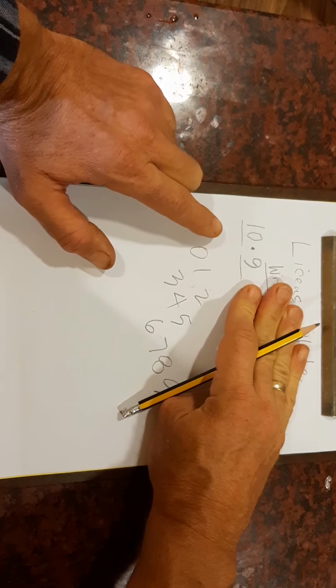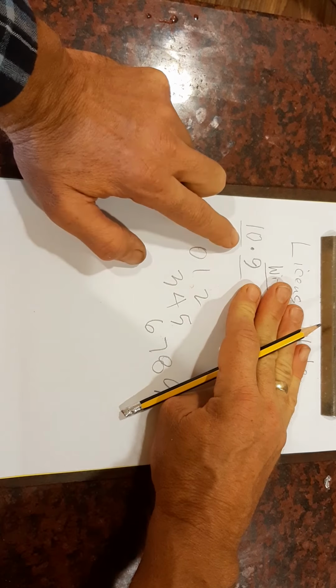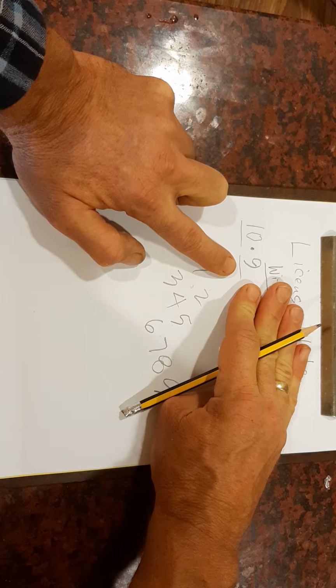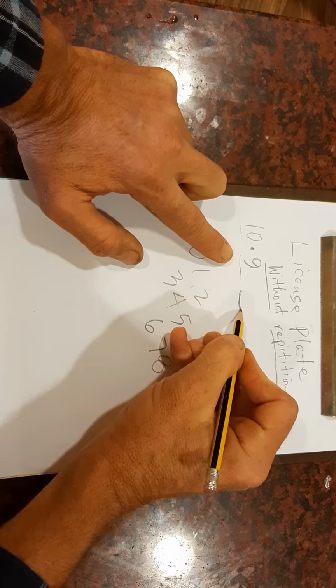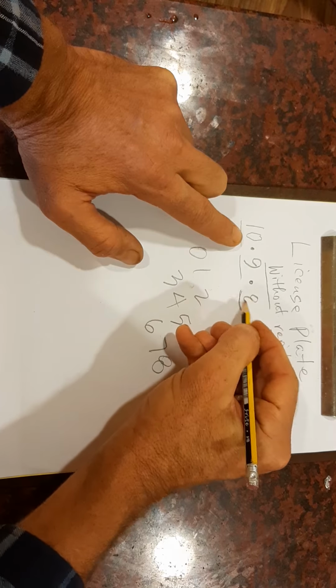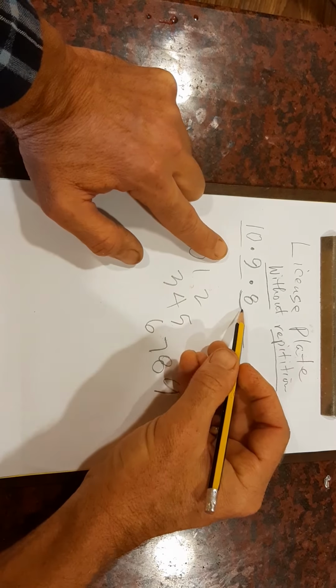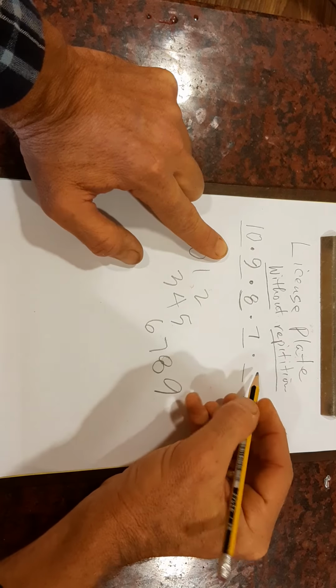So say it just had a 2-digit license plate. I could have 10 possibilities in the first one, but then I only have 9 there. Well, if there's no repetition at all allowed in any of these 6 spaces, then I've taken 2 of the numbers. I'm only left with 8 possibilities for this next spot, and so on.